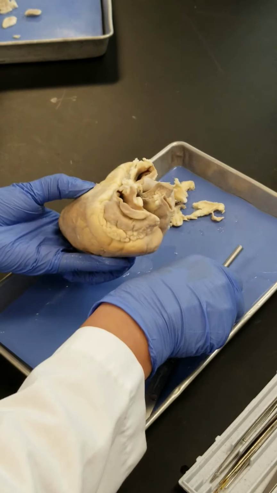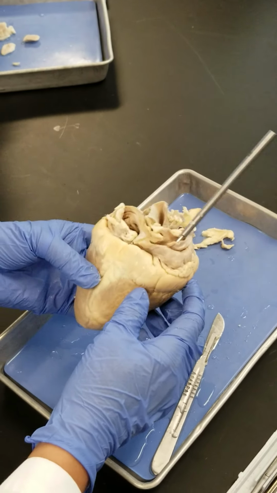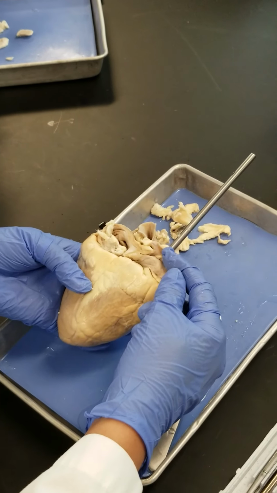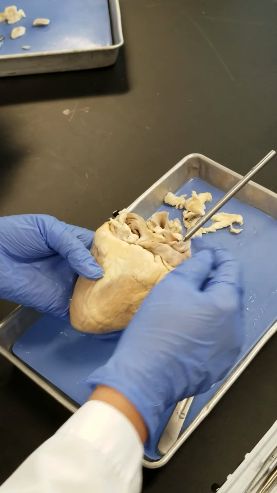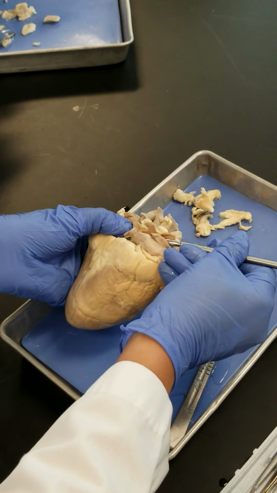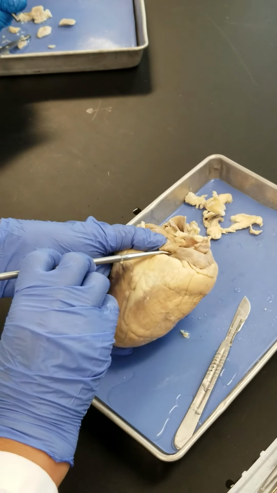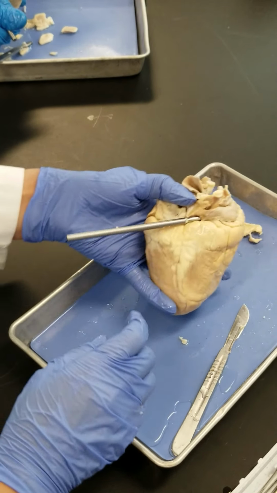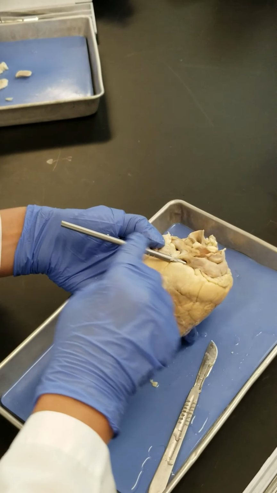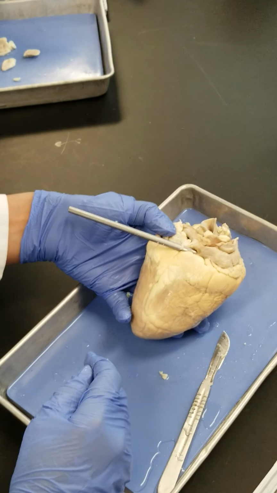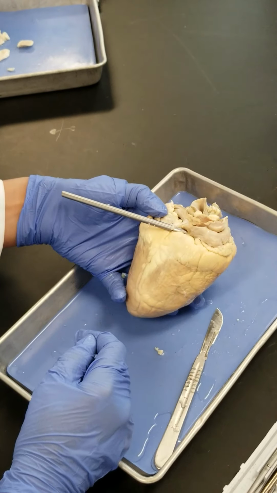So as you see, this is the superior vena cava. Pay attention, please. This is the superior vena cava coming to this chamber, right? The right atrium. Then, if you continue from the other side, you have another opening that goes to the same chamber from a different direction, right? So this is the inferior vena cava opening into the right atrium, right?